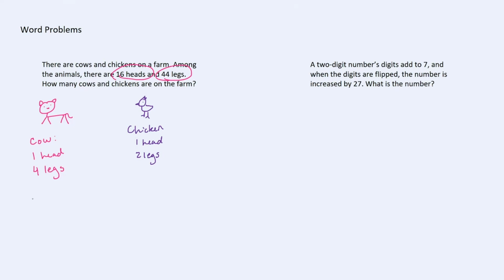First, we need to make 2 variables. We'll call x our number of cows, and y will be our number of chickens. The first equation we'll set up will have to do with the heads on the farm. First, we have 1 head times x number of cows plus 1 head times y number of chickens, and that equals the total number of heads, which is 16.